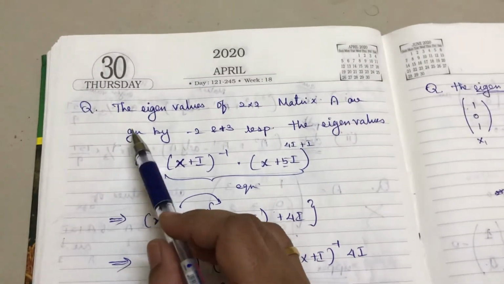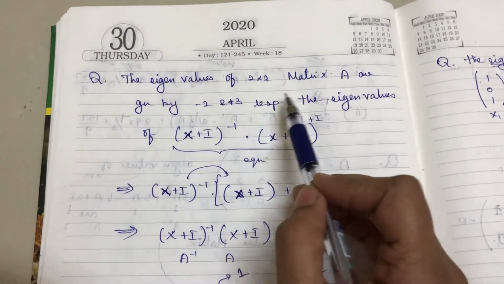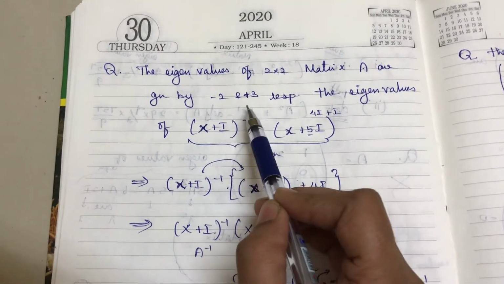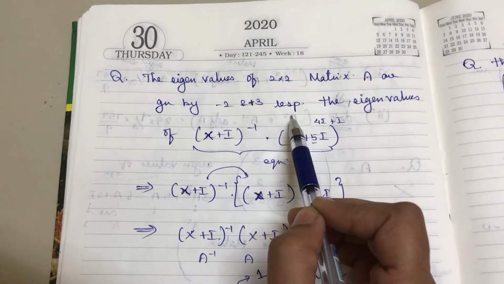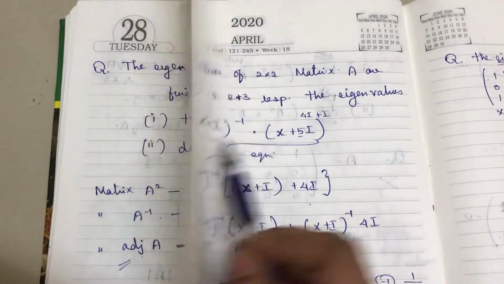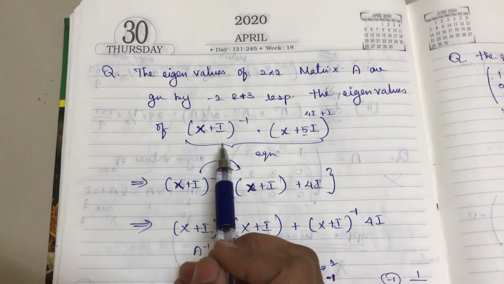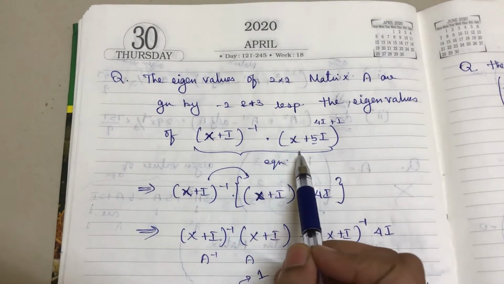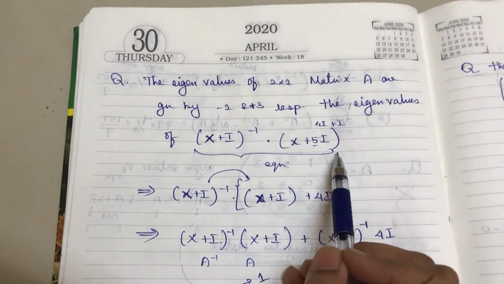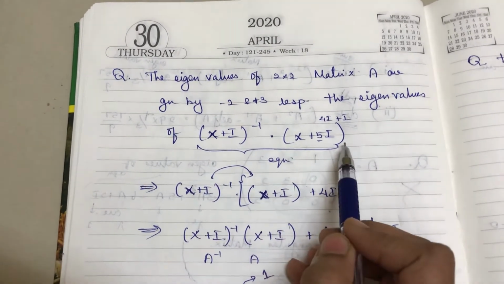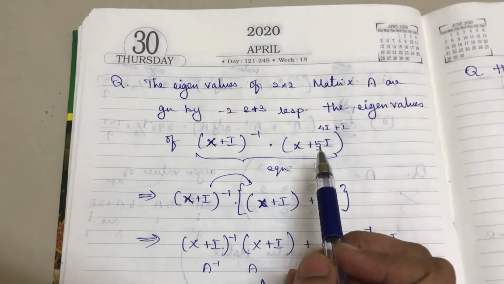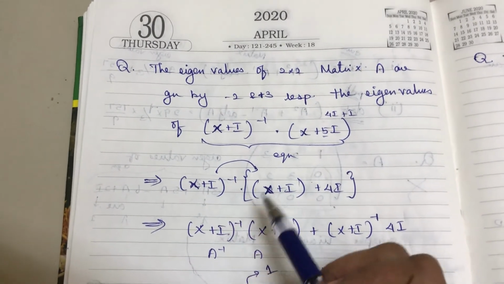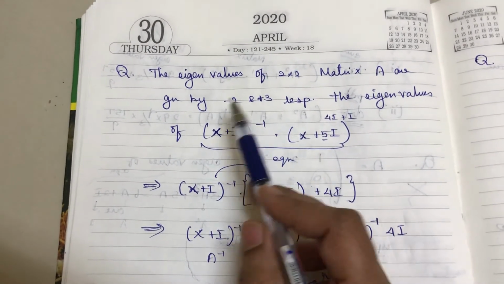You can see here the eigenvalues of 2 by 2 matrix A are given by minus 2 and plus 3 respectively. The eigenvalues of x plus I, which is whole inverse, into x plus 5i. They have given some equation here. We need to change this equation into a simple form, then only we can easily substitute this.